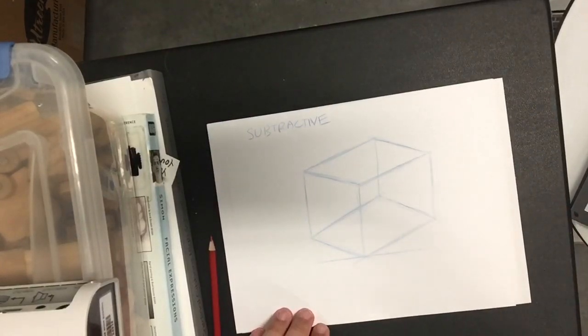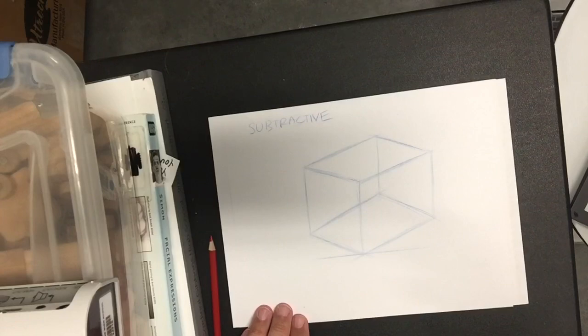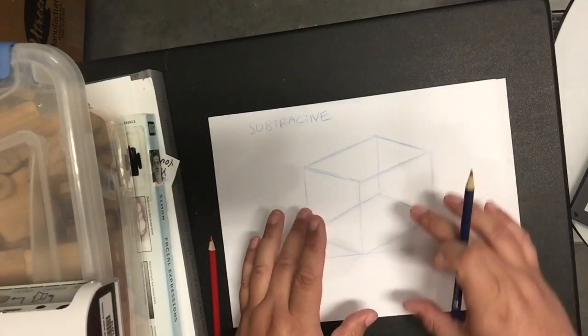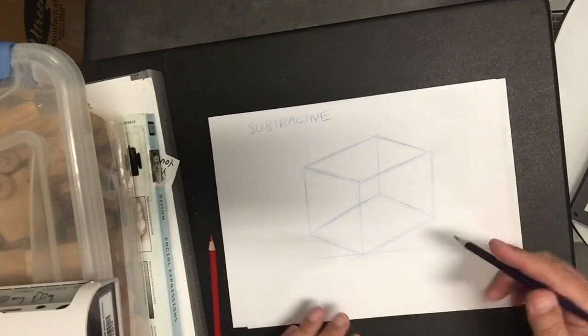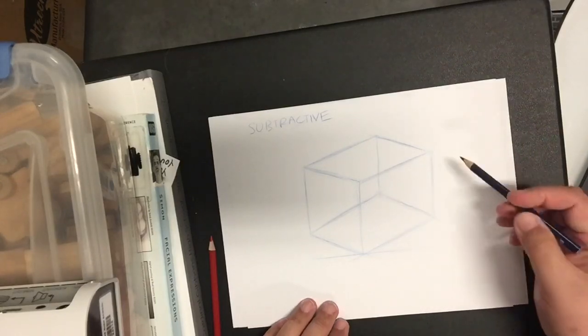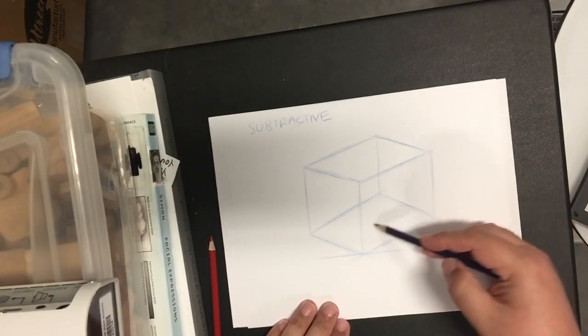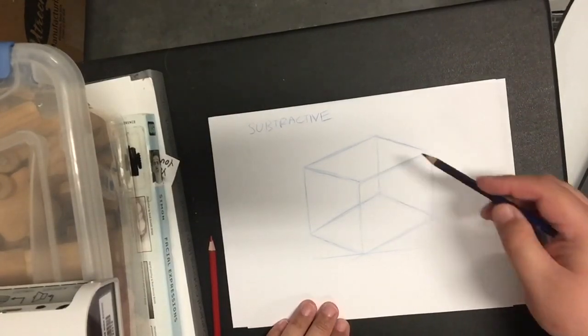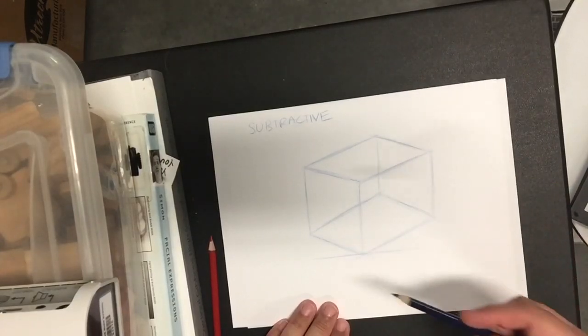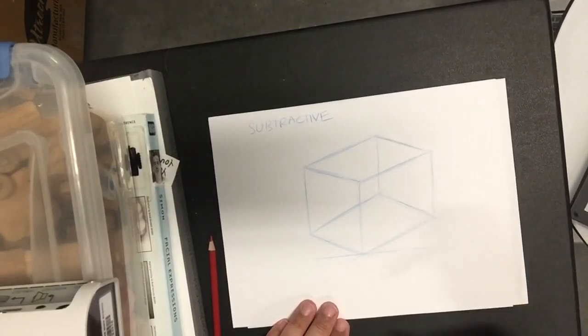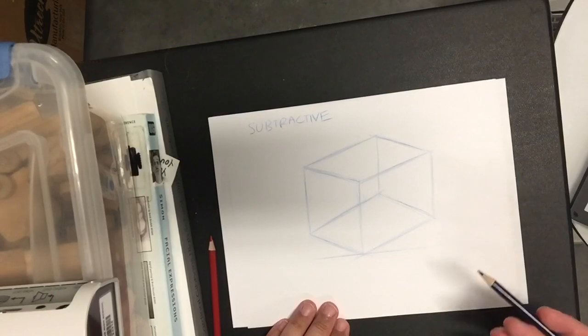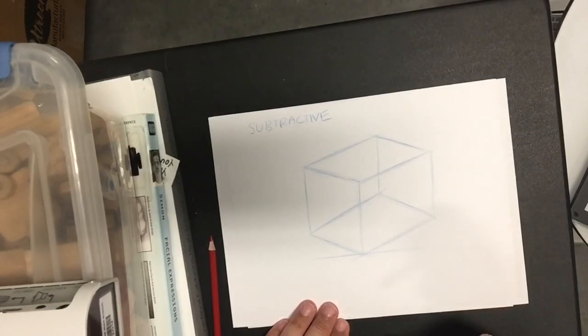So imagine almost as if this was like a block of wood or a block of marble, and I'm going to chisel away. I'm going to try to visualize the form I want to make inside, and then I'm going to kind of chisel away, so to speak, the excess. But I'm going to do it with lines, of course. I don't really have a block of marble here.